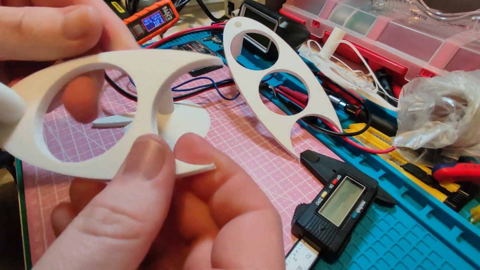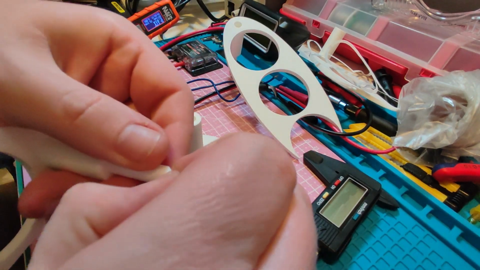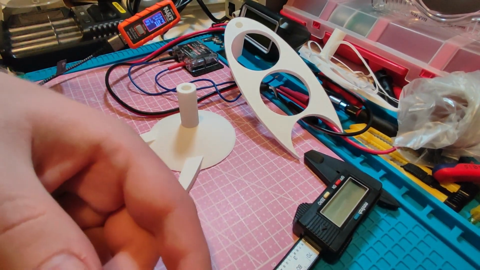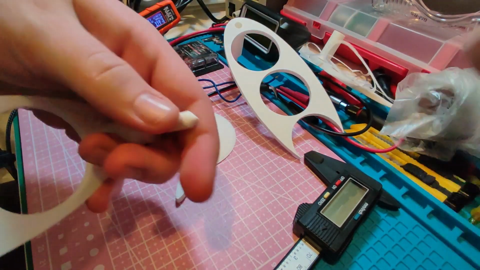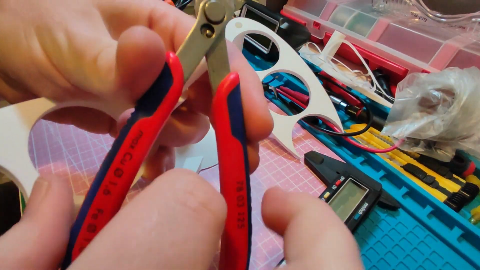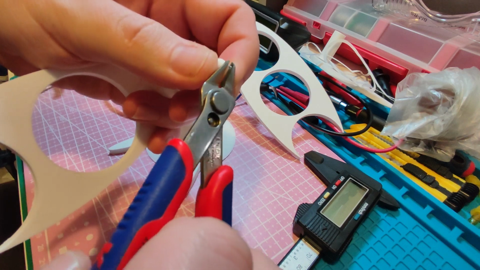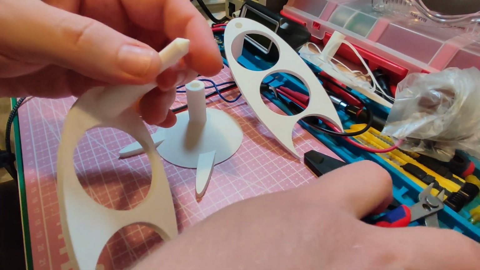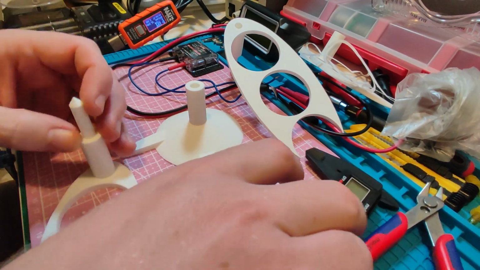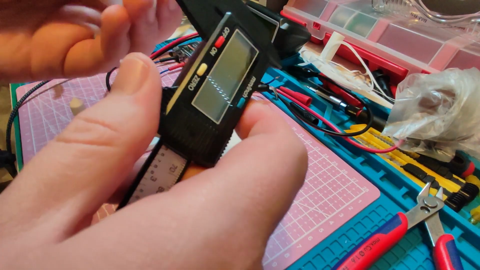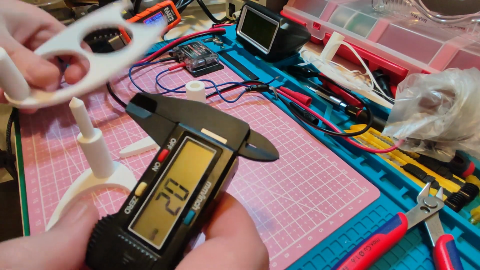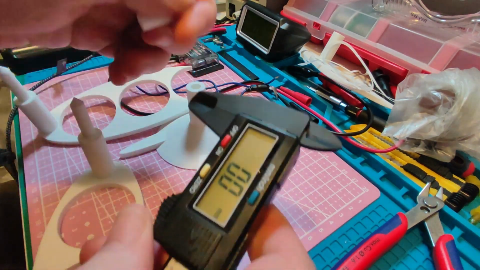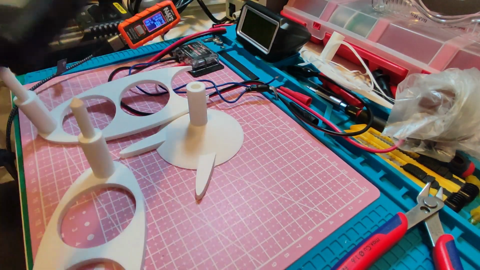And well, does it fit? I will attempt to cut off the very tip, and well, let's first measure. So this is zeroed out.